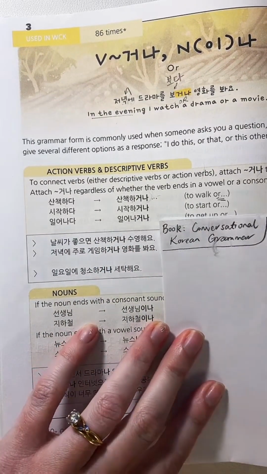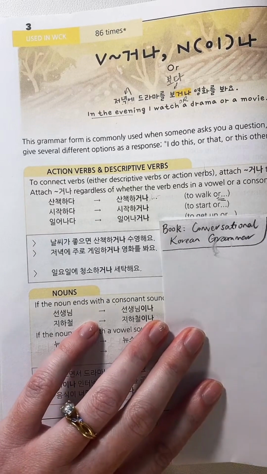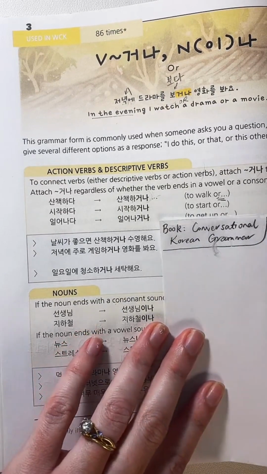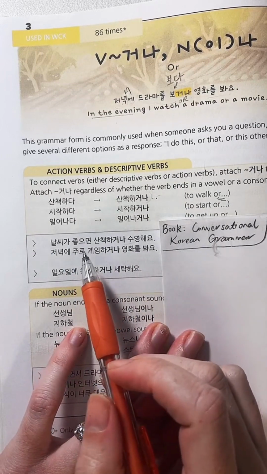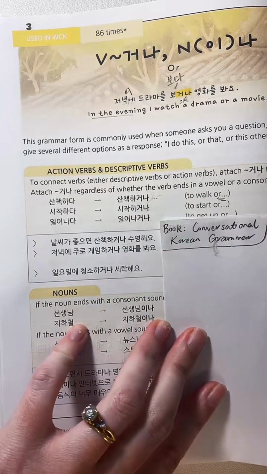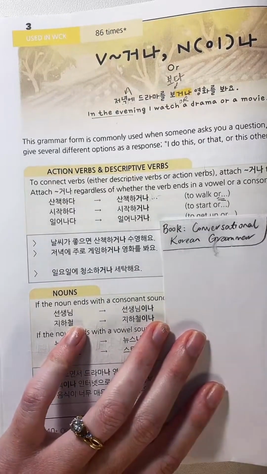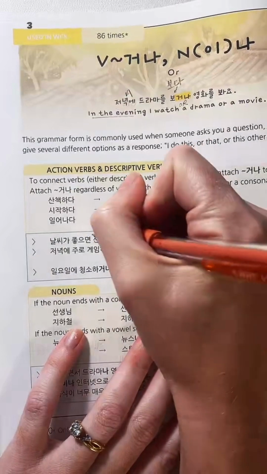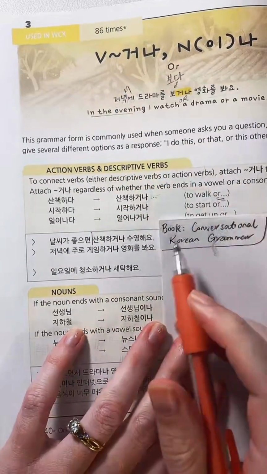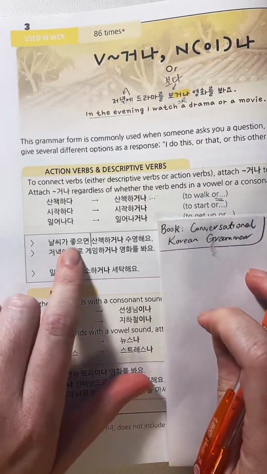This is happening more and more as we get into level 3 and 4 and 5. As you progress through the book, these sentences get a little bit more involved and a little bit more complicated, but that's fine, right? We're in level 3, we can handle it. So let's just break it down bit by bit. First, let's look at this first part. 날씨가 추우면.